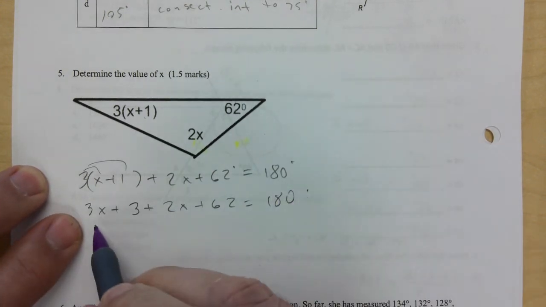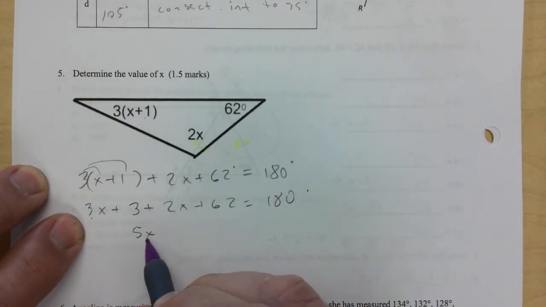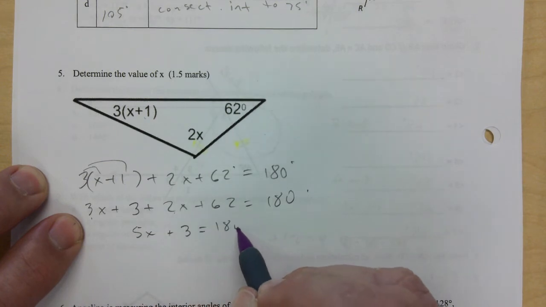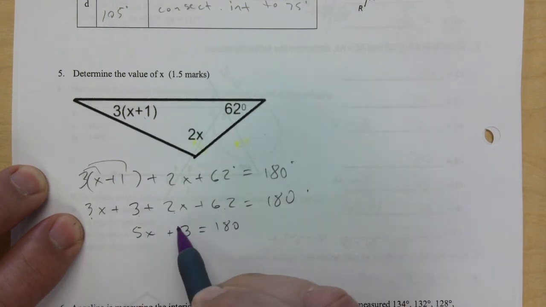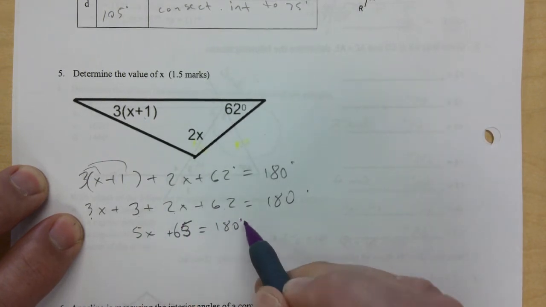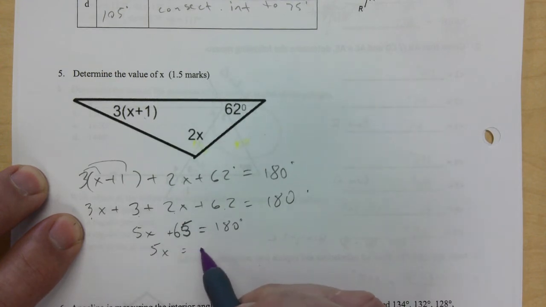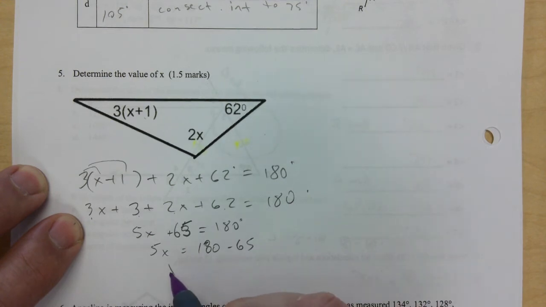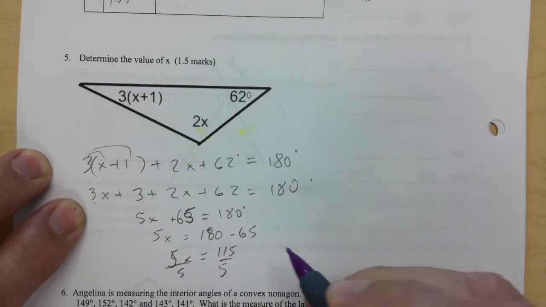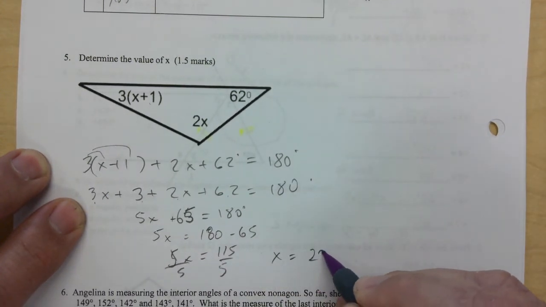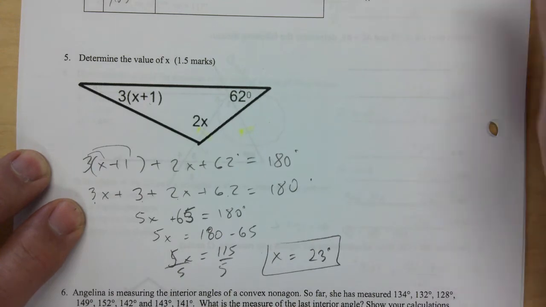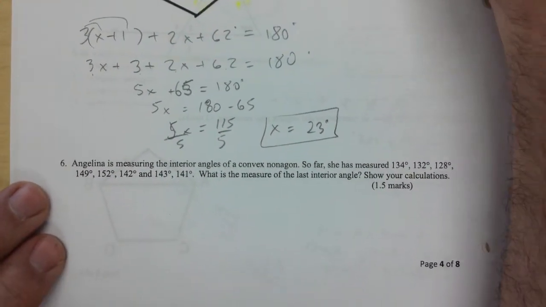Okay, and then this gives you 5x plus 3 is equal to 180. Sorry, plus 3 and 62 is 65. Sorry, is equal to 180. 5x is equal to 180 minus 65. 5x is equal to, this gives you 115. Dividing both sides by 5, x gives you 23 degrees. So that's what you were supposed to get there for x.